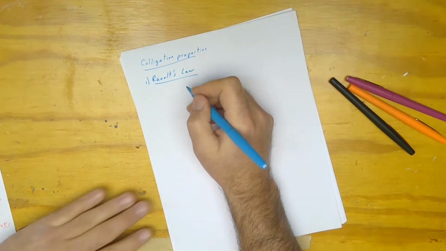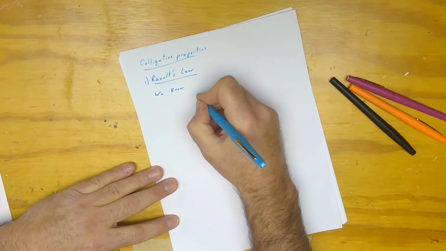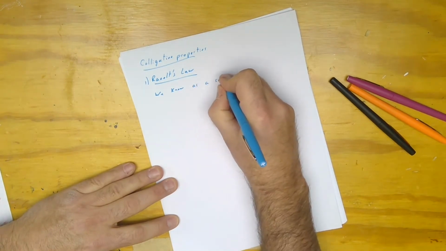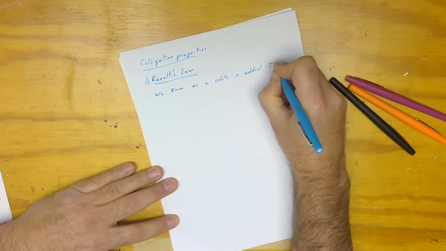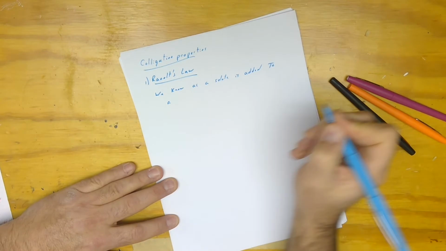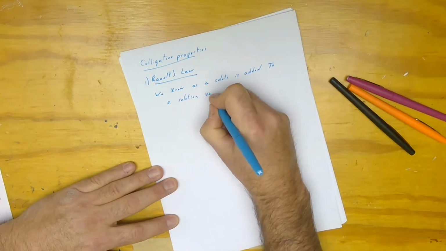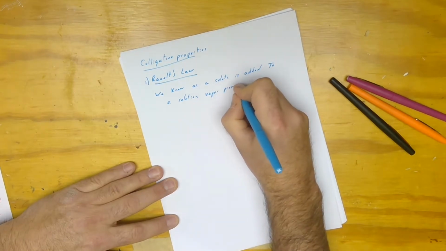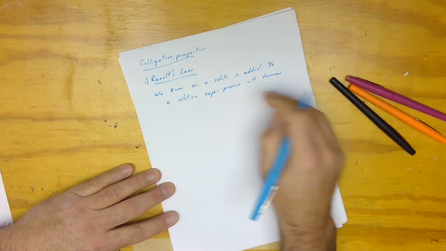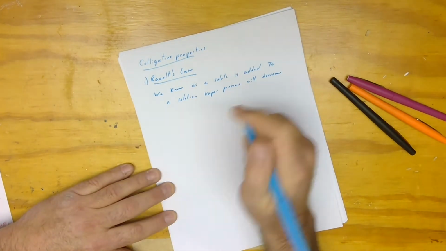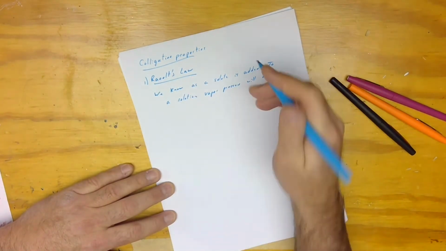So from last lecture, we know as a solute is added to a solution, our vapor pressure will decrease. And we went all through this. Okay, so this is one of our colligative properties. But what this law does, it actually lets us calculate the new vapor pressure.